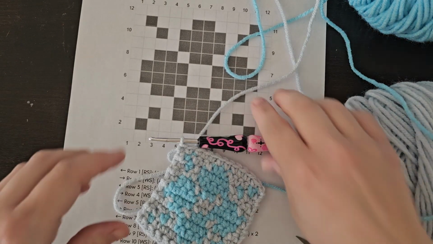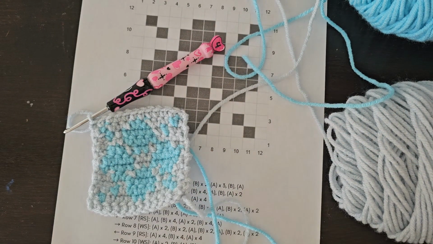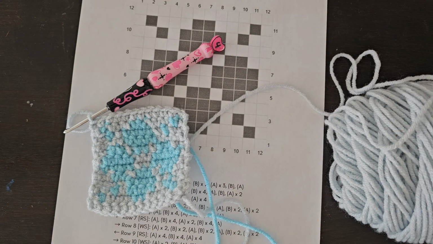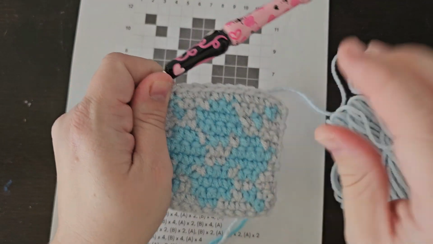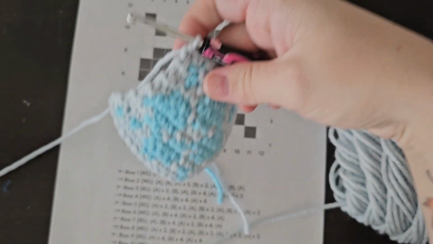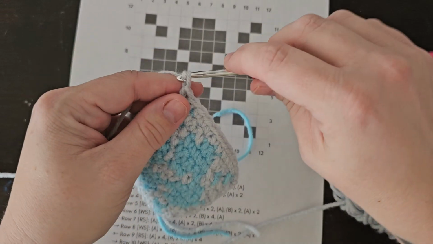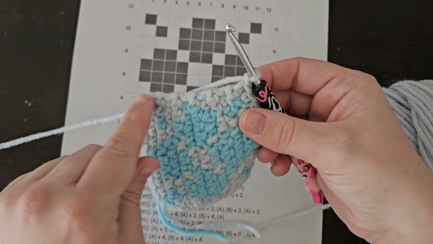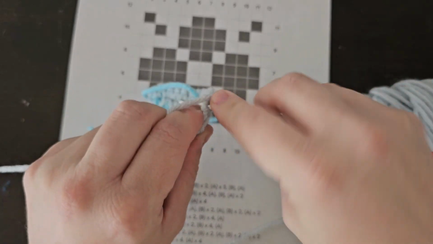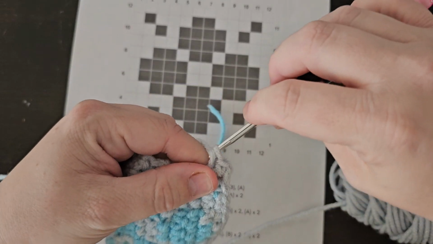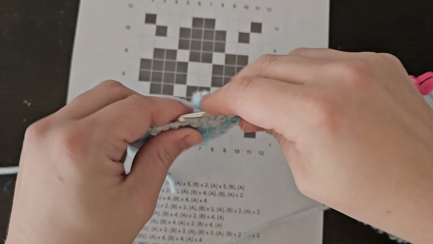Okay, so I'm all done with all 12 rows of this graph. I'm just going to cut the blue, but I'm not going to cut the light blue yet, because when I'm done doing a graph like this, if I'm going to attach it to another one, like a granny square, I like to crochet a single crochet border around. So I just chain 1, and then I just go down this edge and just put my hook in evenly as possible down the edge. And I try to make sure I count my stitches to make sure that I have the same amount on all the sides.